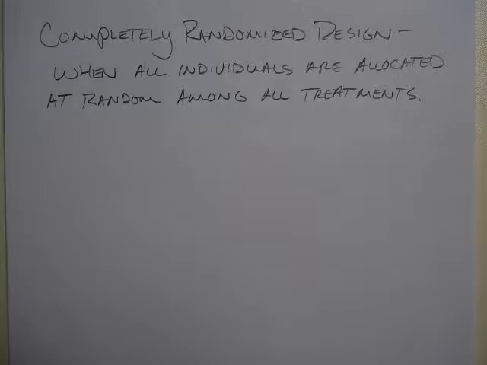So let's say I'm comparing a new drug to an old drug, and I get a group of subjects, and I would then randomly choose from that group a sample, and then randomly choose which drug those people got. So randomization is important for the choice of the person or the individual.